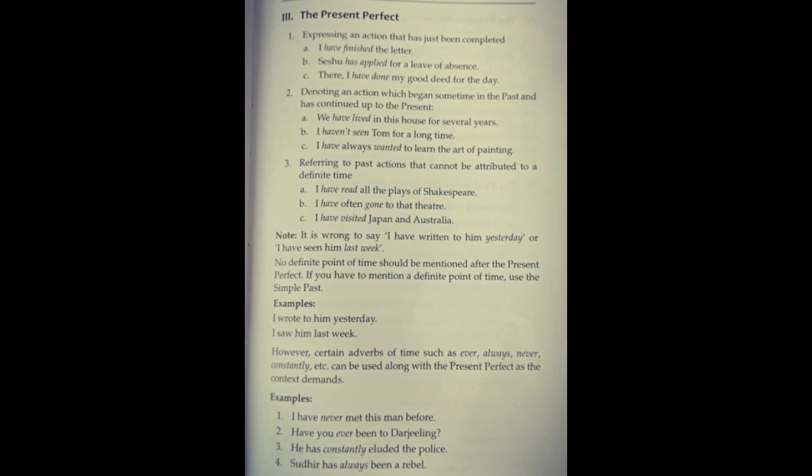Like, I have read all the plays of Shakespeare. You have completed reading the Shakespeare plays, but you are not mentioning the exact time. You cannot identify that time when you started and when you just completed. I have often gone to that theater. You have often visited that particular theater, but not mentioning the exact time in the past.